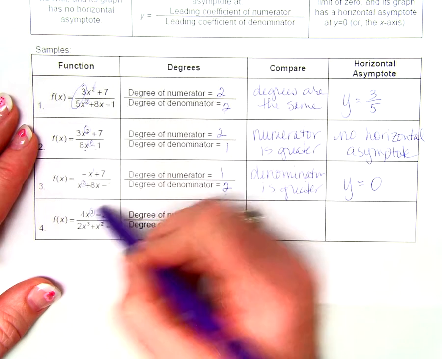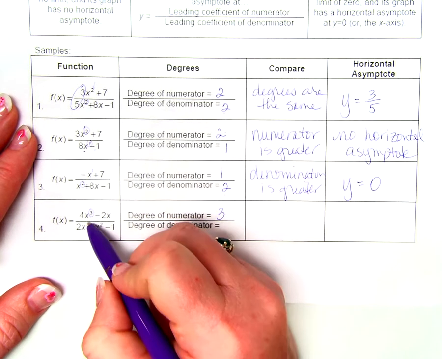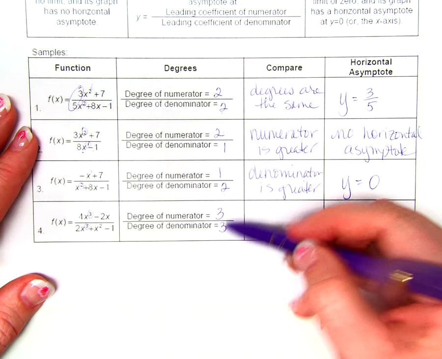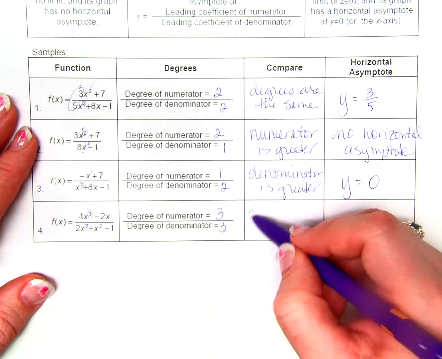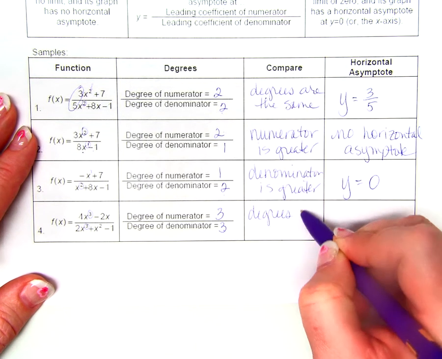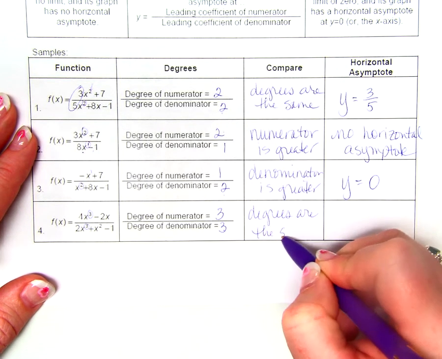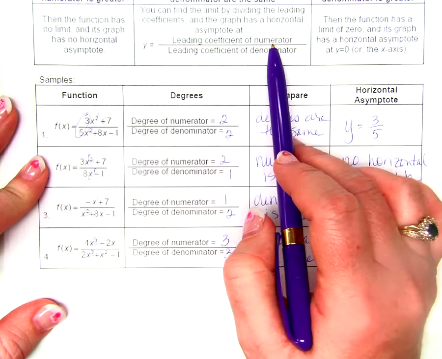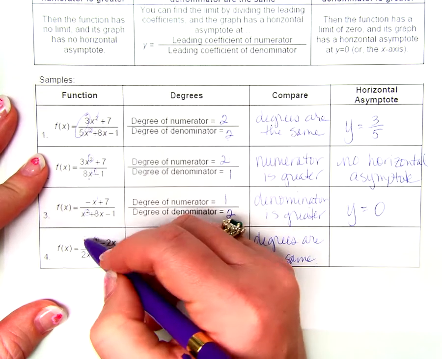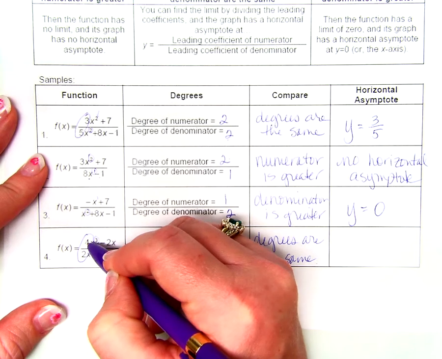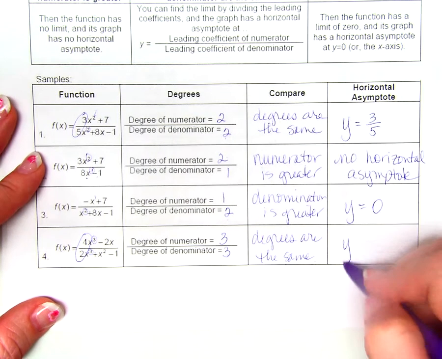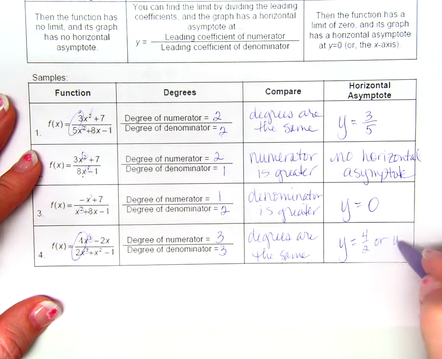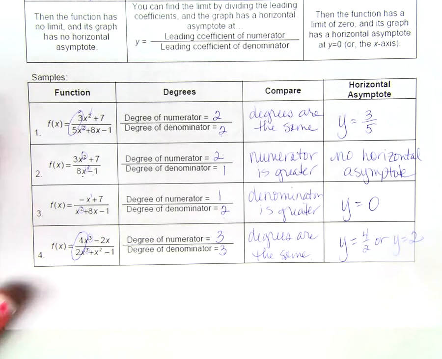Okay? Last one. Degree of the numerator is 3. Degree of the denominator is 3. It doesn't matter what the numbers are, but when we compare them, we say the degrees are the same. If they're the same, look at the leading coefficients of the numerator and the denominator. In this case, 4 over 2. So we have an asymptote at 4 over 2, but hopefully you know that that's also the same as 2.